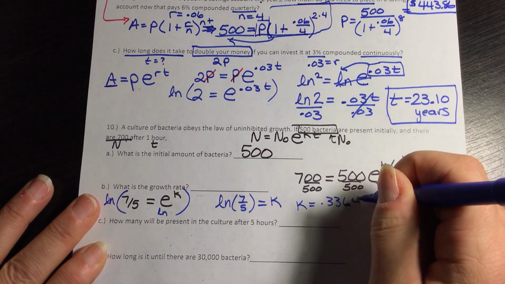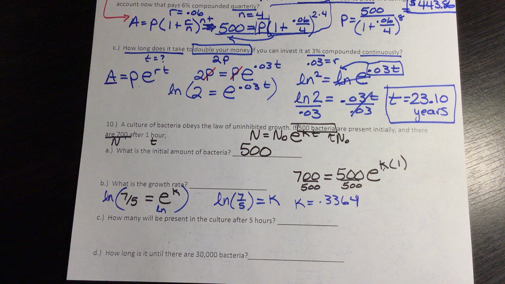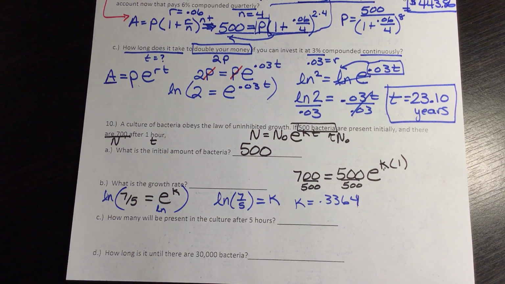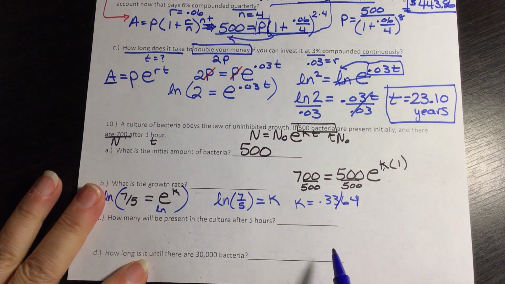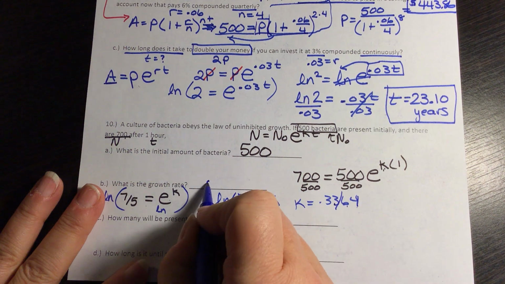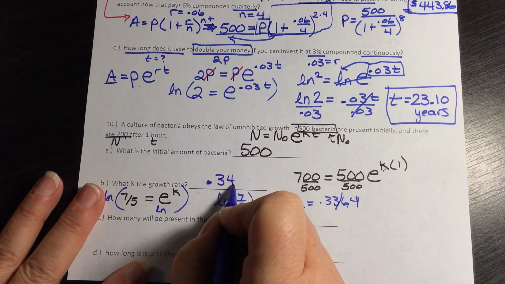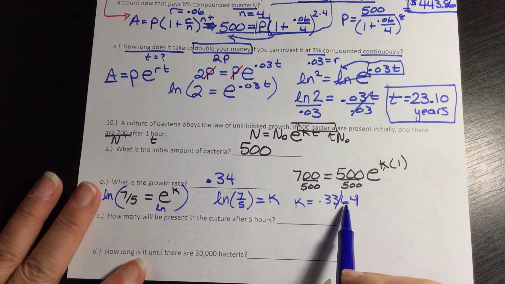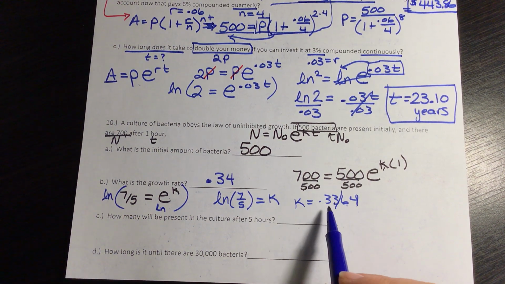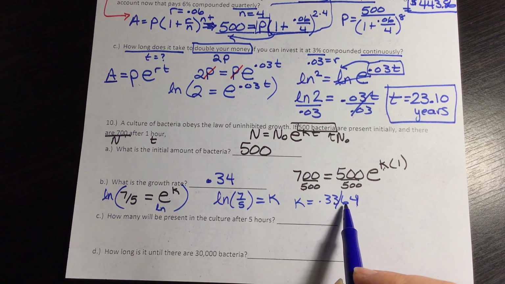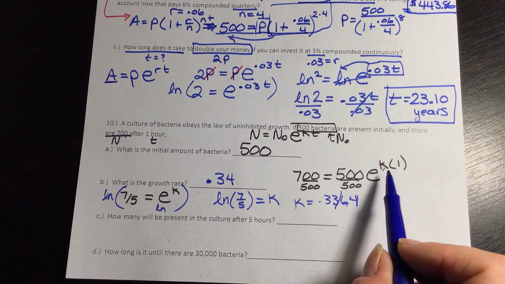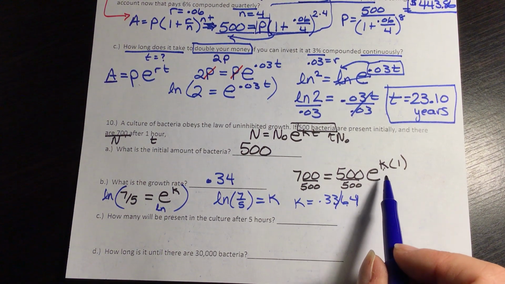Now here it's important that we follow the directions, and we're going to round our answer to 2 decimal places. So if I round to 2 places, that 6 makes the 3 go up, so I have 0.34. If I use 0.336, my answer is going to change a lot, because this 6 is going up into an exponent, and it's going to make a big difference in our answer.